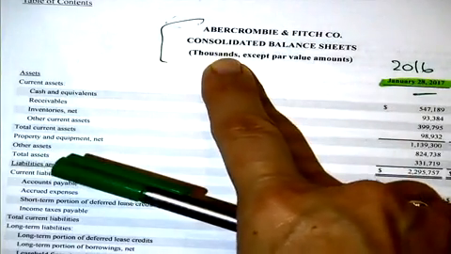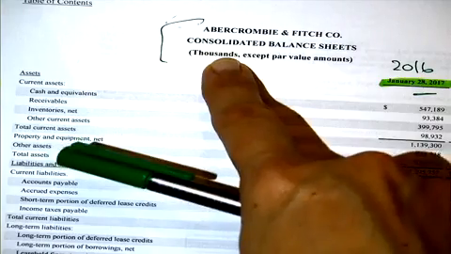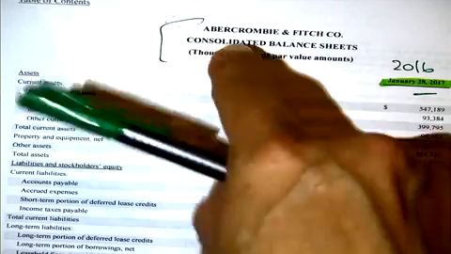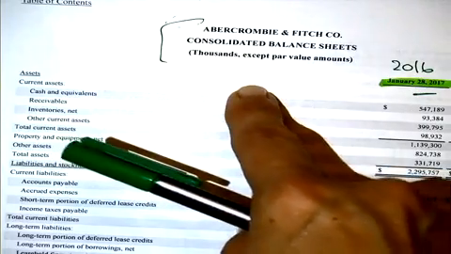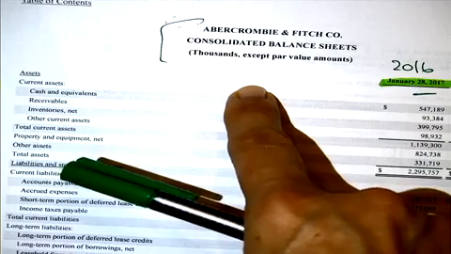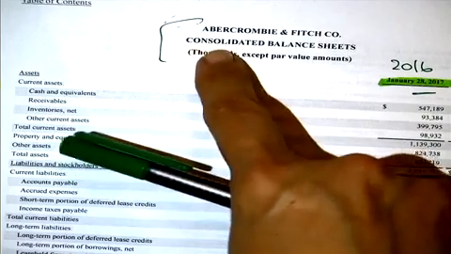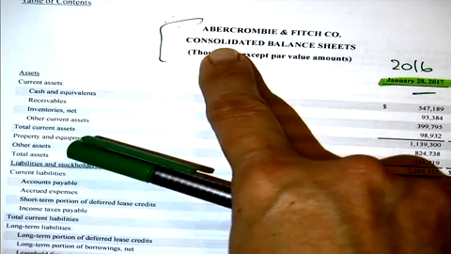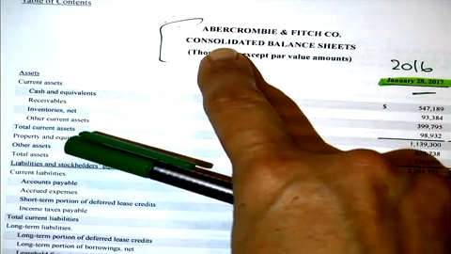So looking at the consolidated balance sheet, when you're trying to get your ratio analysis, the information you're going to be using is coming from the balance sheet and the statement of operations. Those are the two statements you'll be using, balance sheet and statement of operations. Why does it say consolidated again? What does that mean, consolidated?